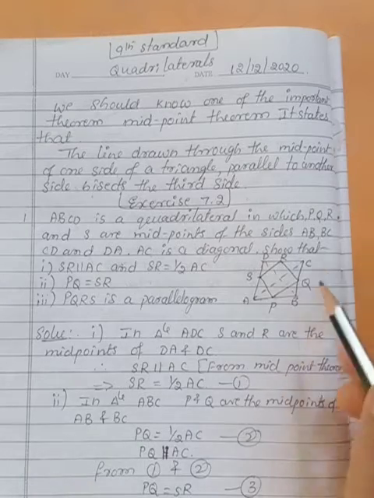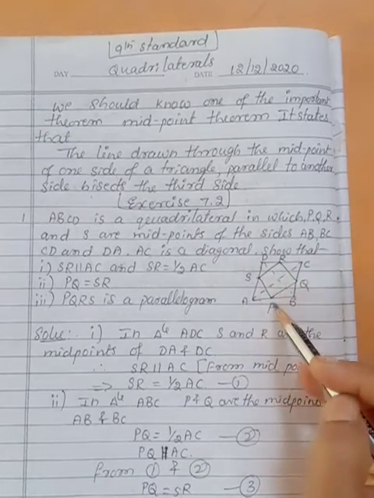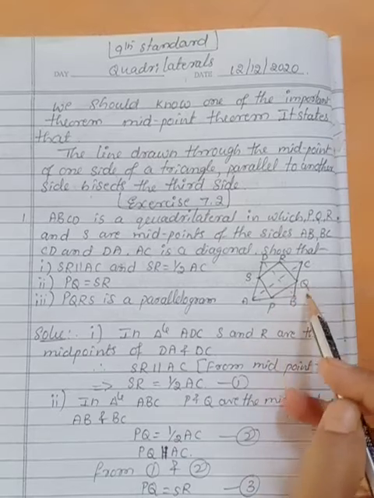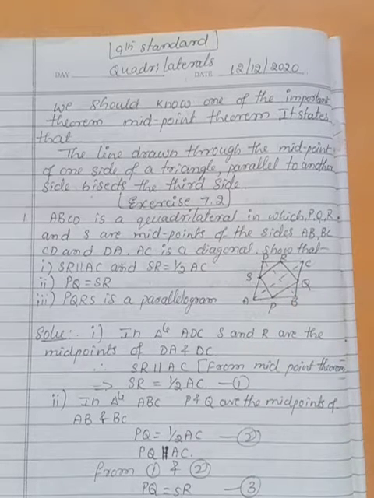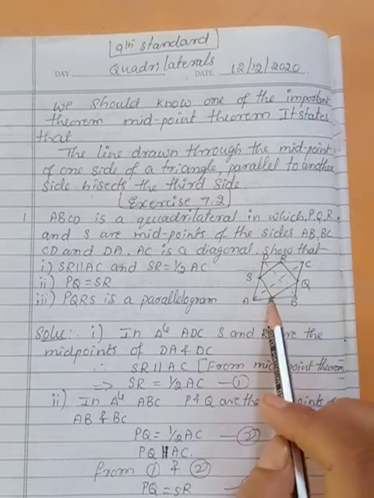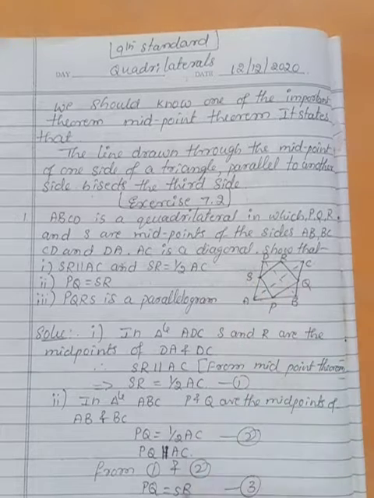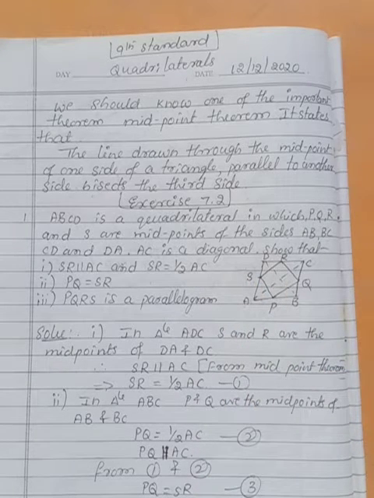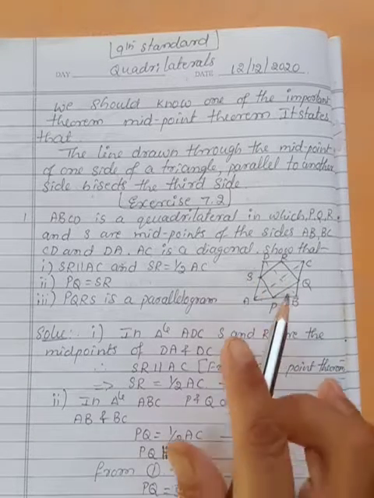The second thing you have to prove is that SR is equal to PQ, the one more side. And finally you have to prove that PQRS is a parallelogram. So these are the things you have to prove from this figure.